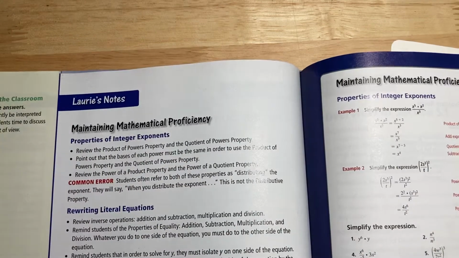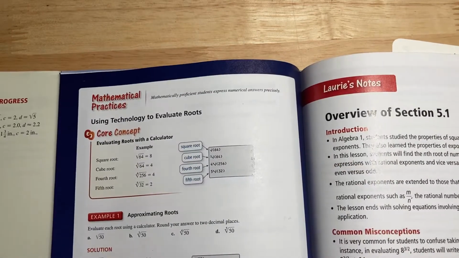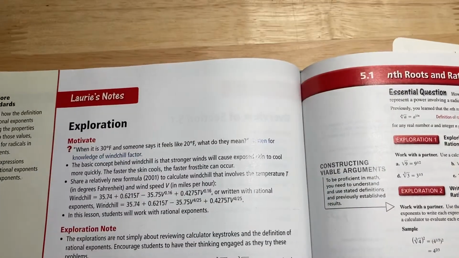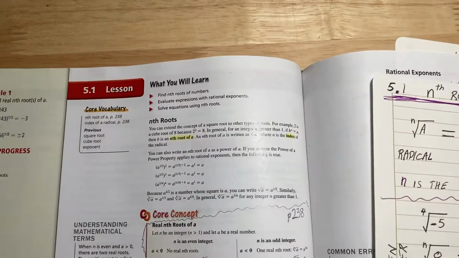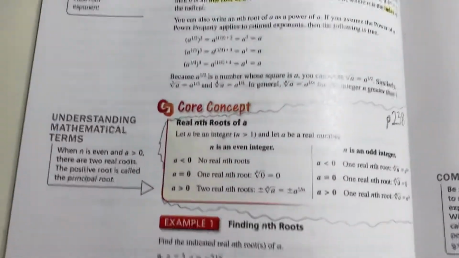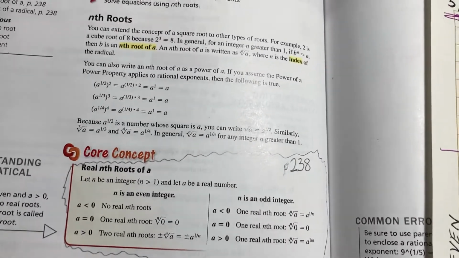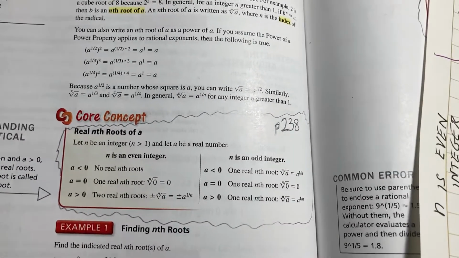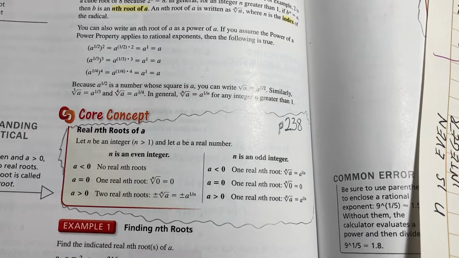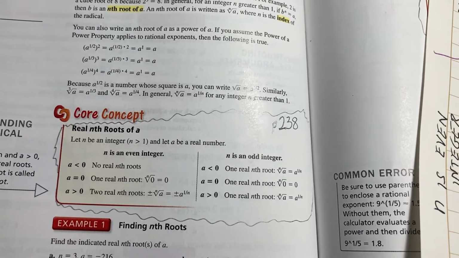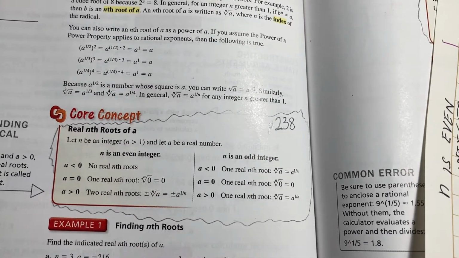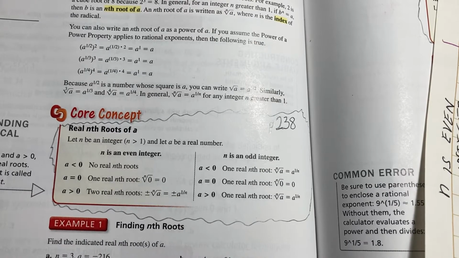First thing you want to do in your notebooks is to put this in right here. This is on page 238. Page 238. Put this in your notebooks.